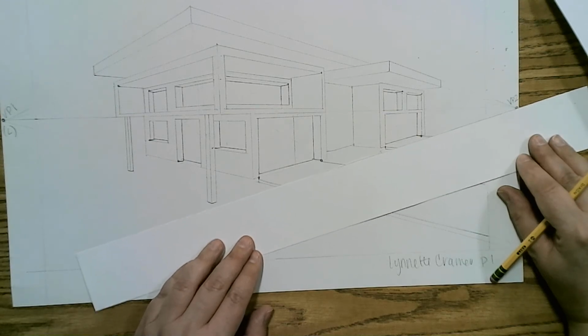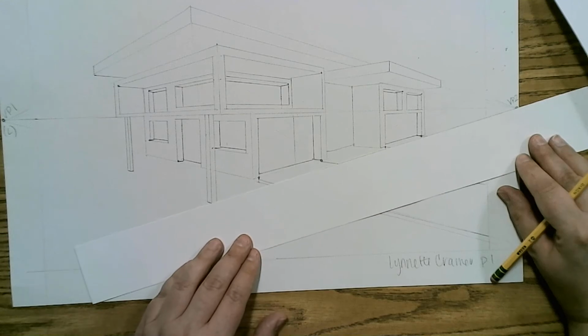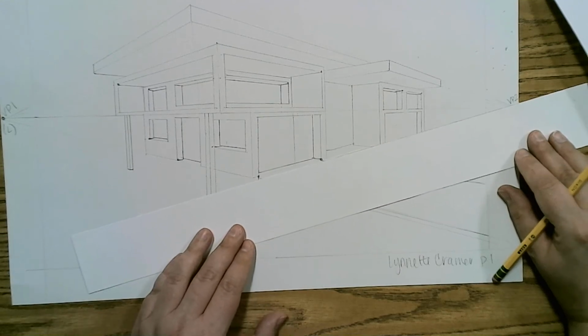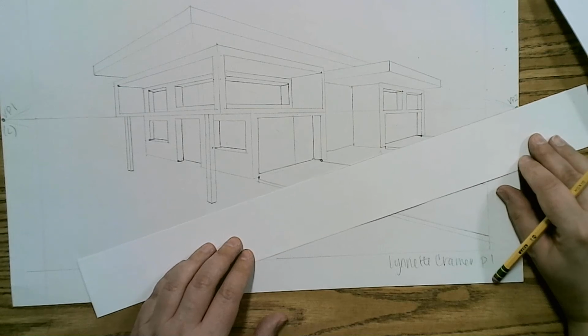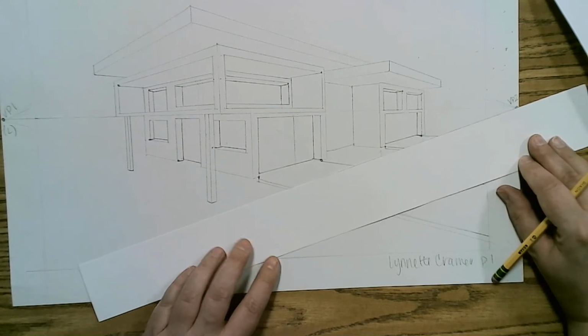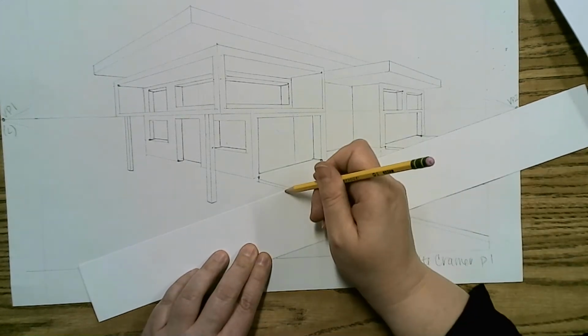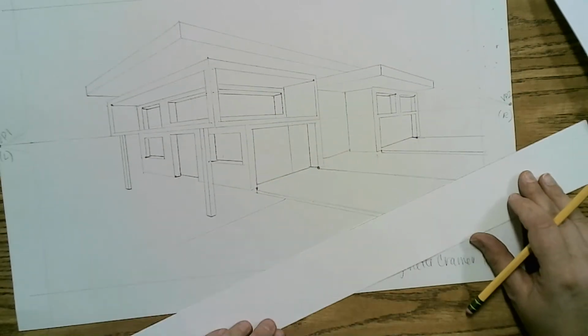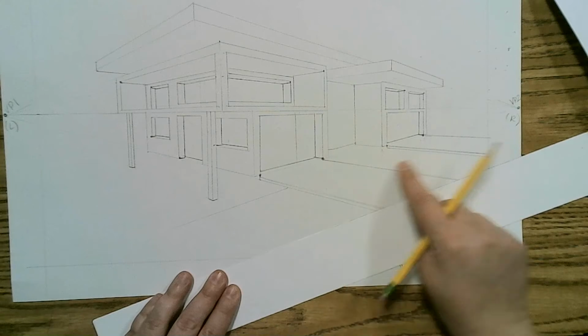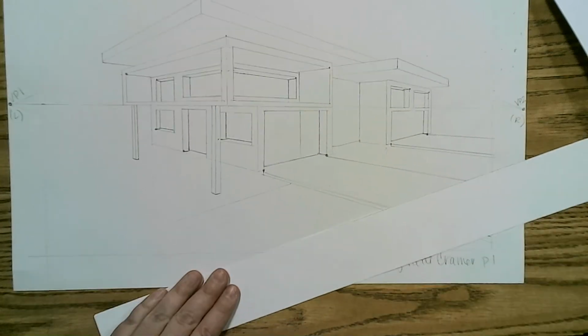I'm going to come down a little bit lower than this post, or you could have it even with the post, or you could have it inside the post if you want the post on the outside. I want mine to be a little bit bigger. I'm actually going to connect it to my walkway by the door. Okay, so that line does line up with the right vanishing point.